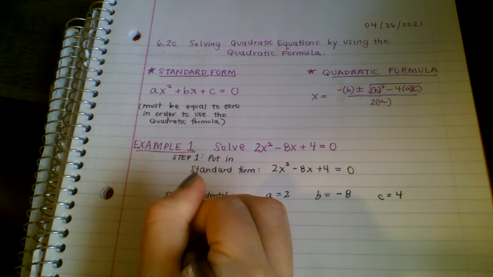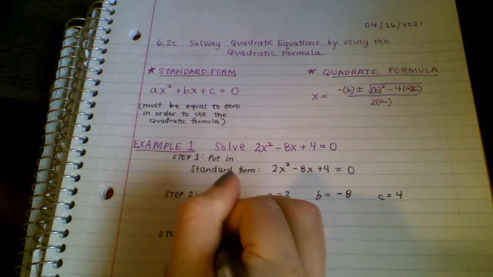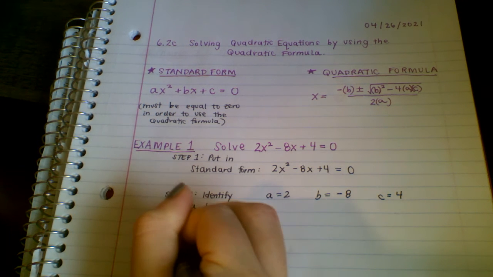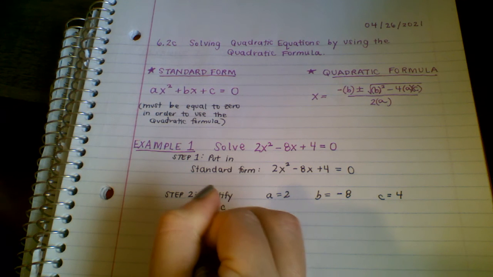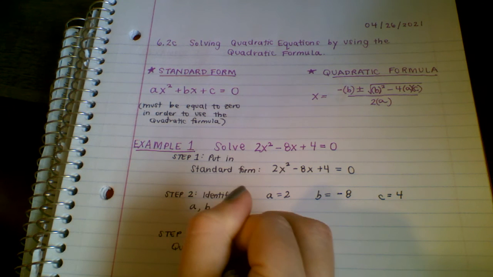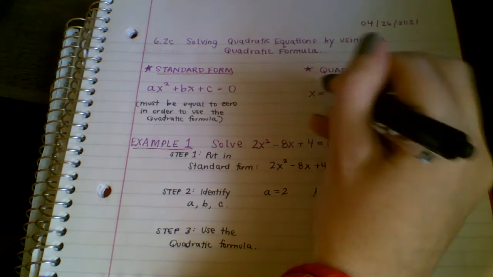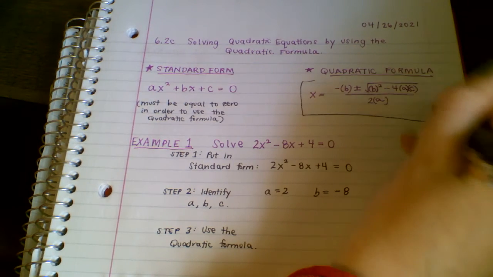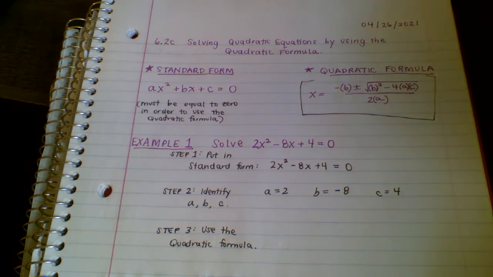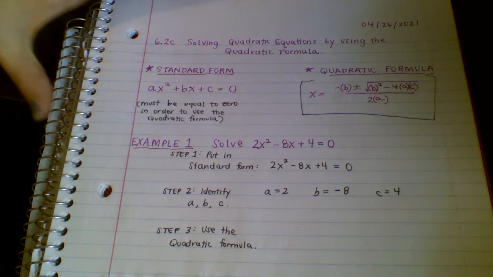Step 3, use the quadratic formula. We already have it written up at the top of our sheet. I recommend you rewrite that quadratic formula at the top of every homework assignment that you have if it's not written there for you.